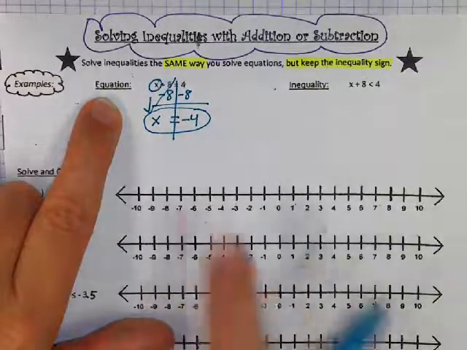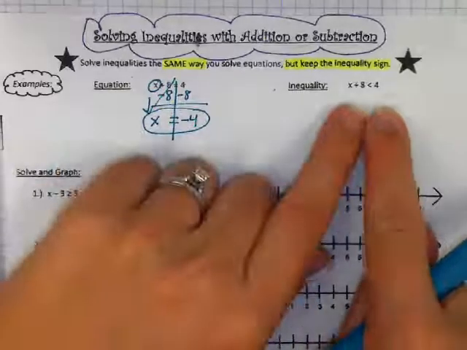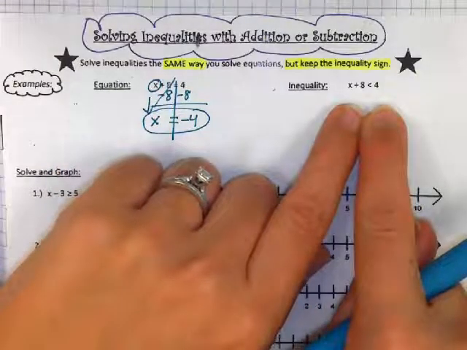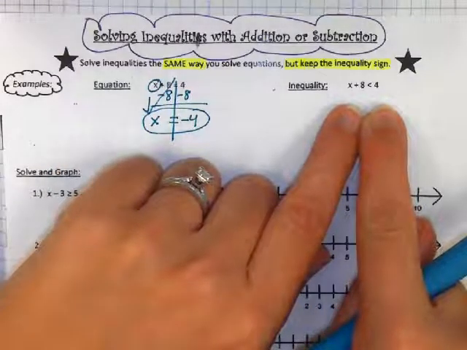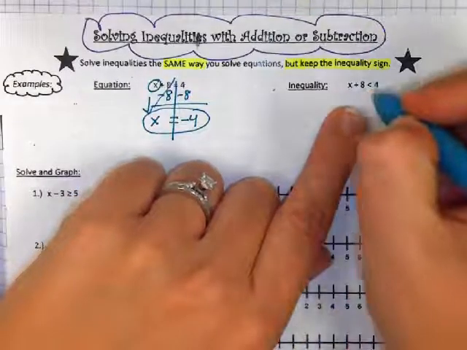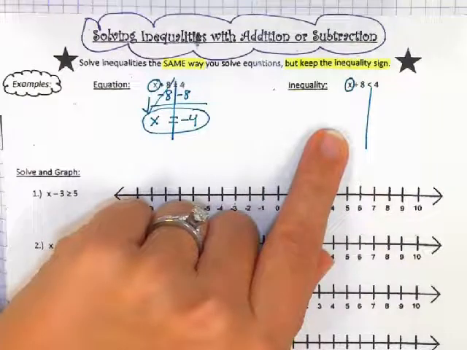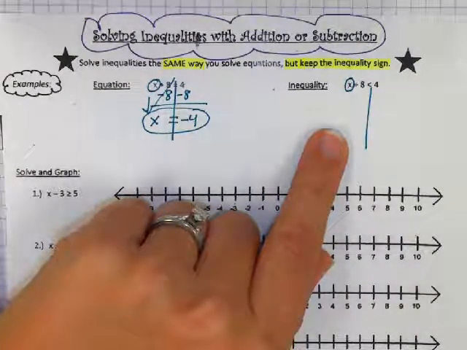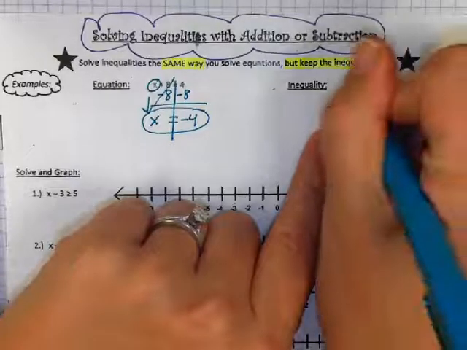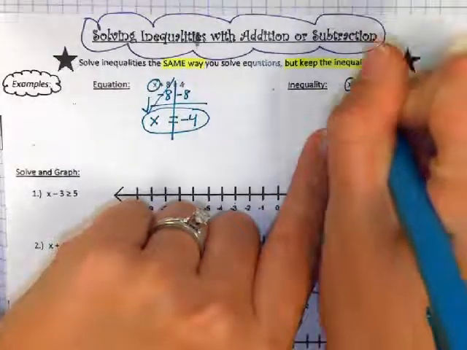Now I'm going to do the same thing, but this is going to be an inequality. X plus 8 is less than 4. Remember that sign is the less than. Draw my line. Find my variable. I need to isolate my variable by moving my constant. It's a positive 8. I have to do the opposite by subtracting 8 on both sides.